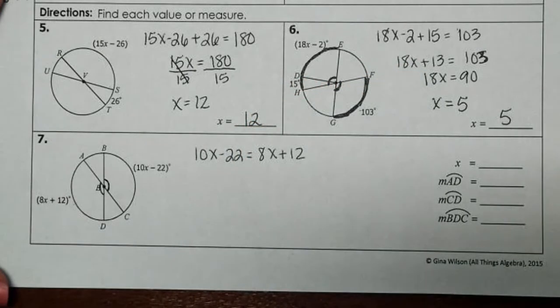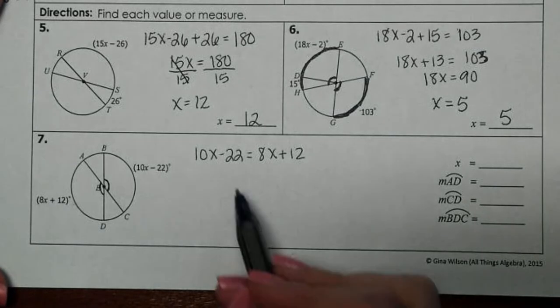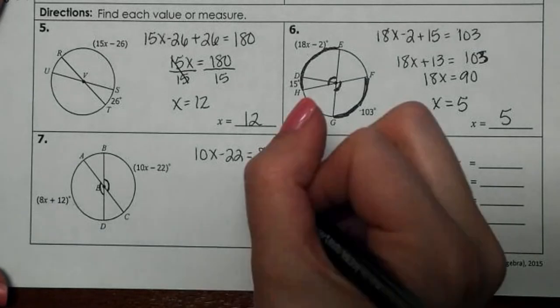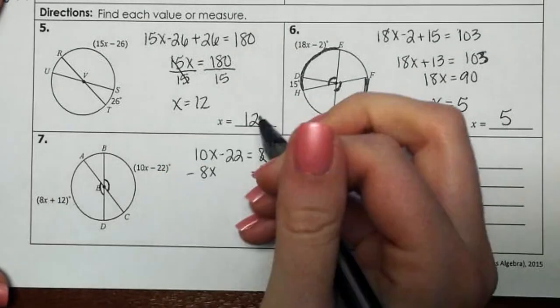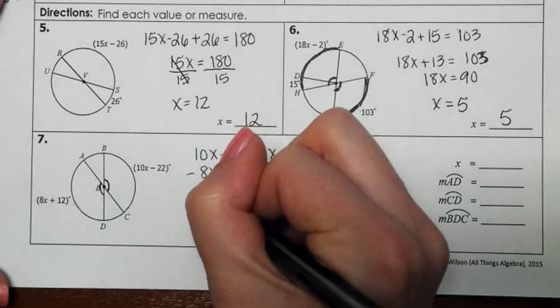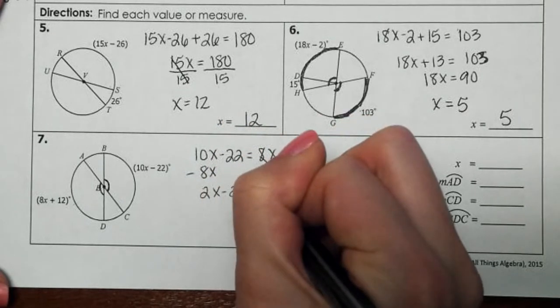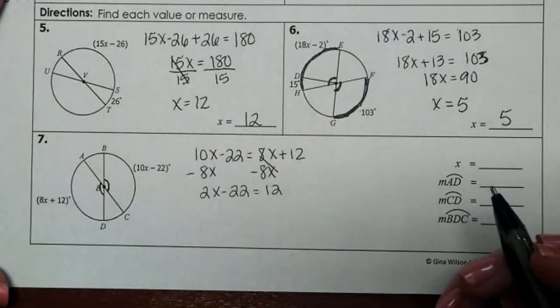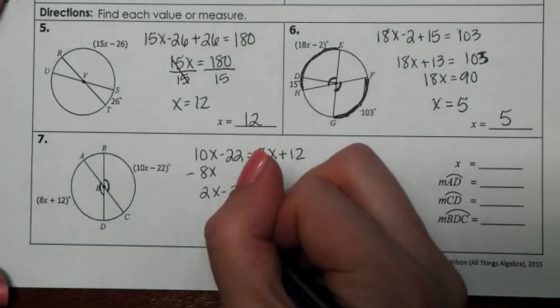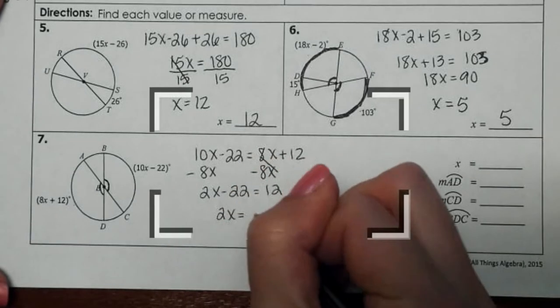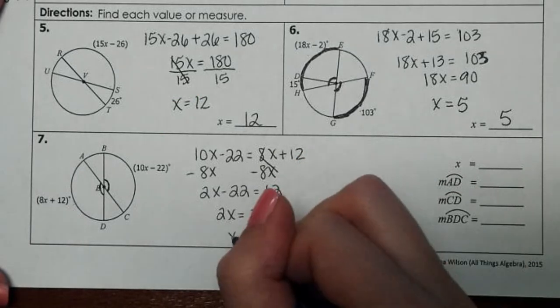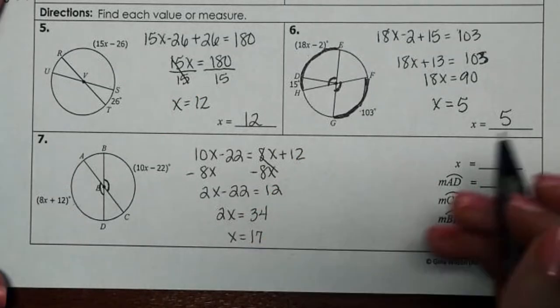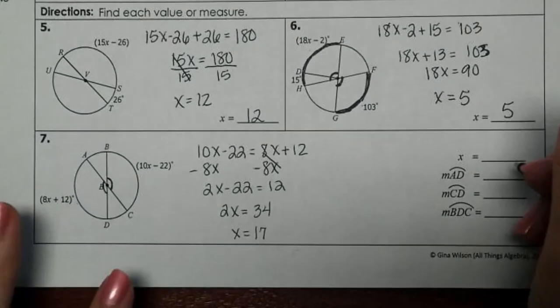So I'm going to take my x's and move them over first. I'm going to subtract my 8x over to the other side, so I'd be left with 2x minus 22 equals 12. I could add the 22 over and I'd have 2x equals 34. And divide, so x would equal 17. So that's what x is.